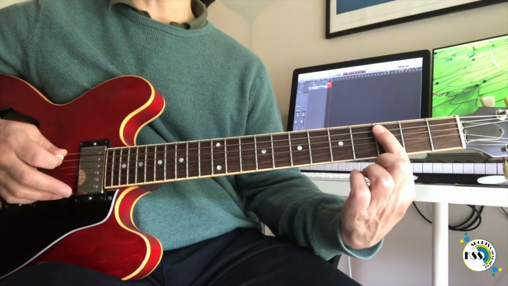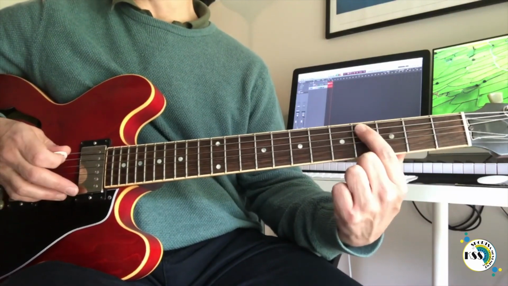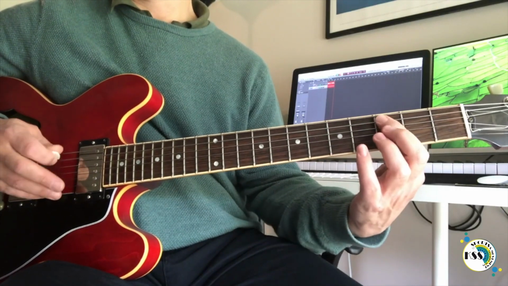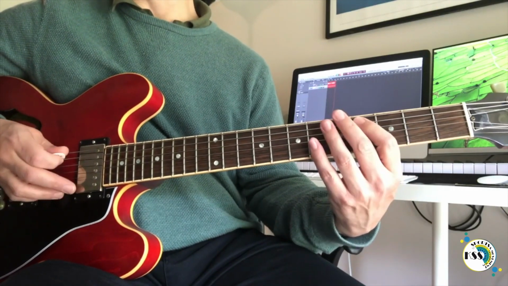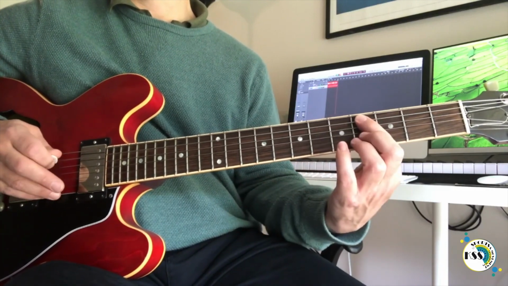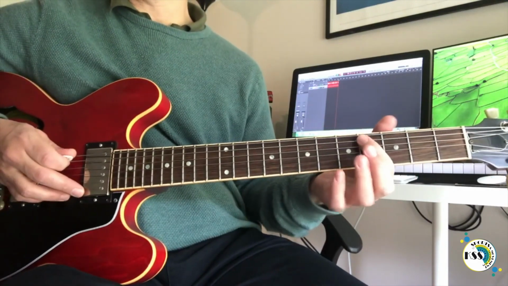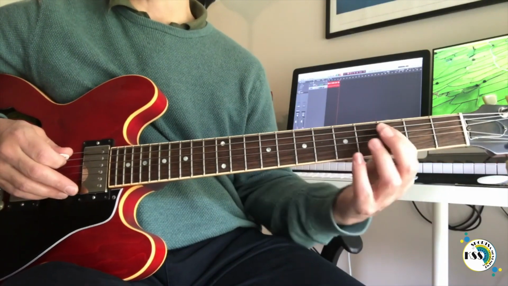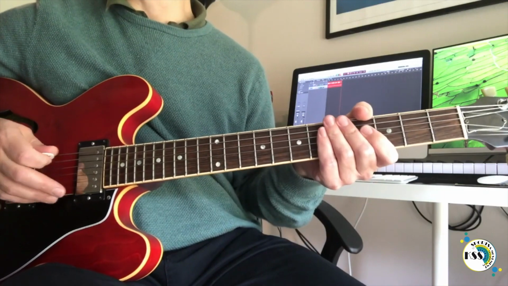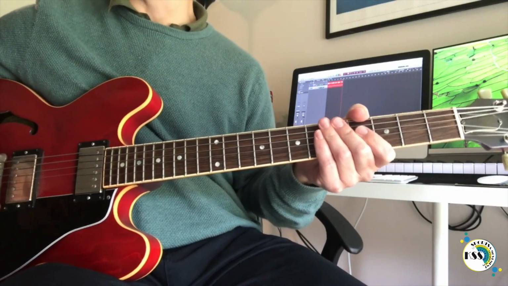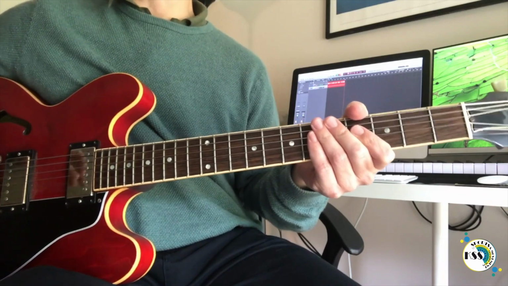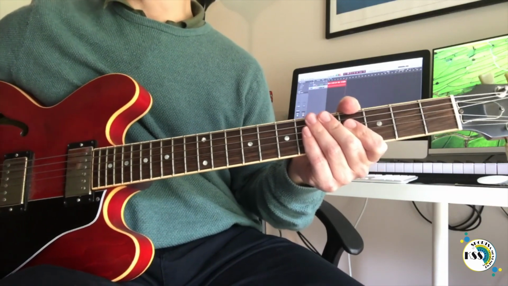So if this is C, the one in between C and D is going to be called C sharp. Or I can also call it D flat. So C sharp and D flat are the same sound. Now you might be thinking, why do they call it in 2 different ways? Well, eventually at some point in music, you're going to need to call it 2 different ways because things are going to get a little complicated.